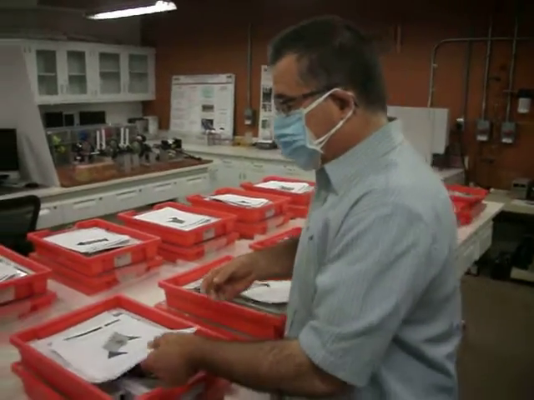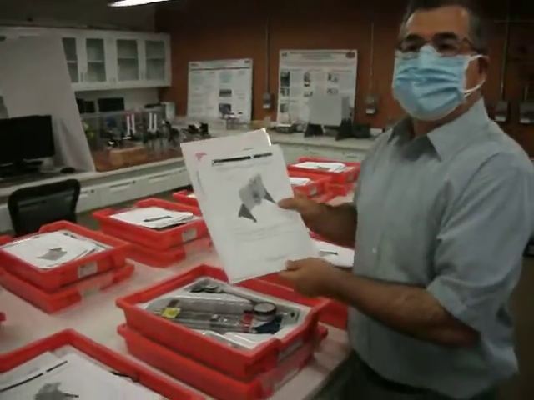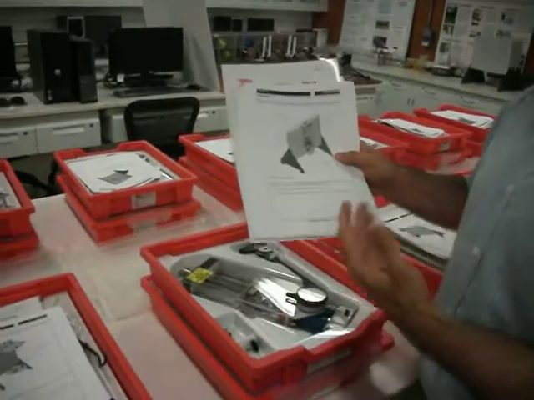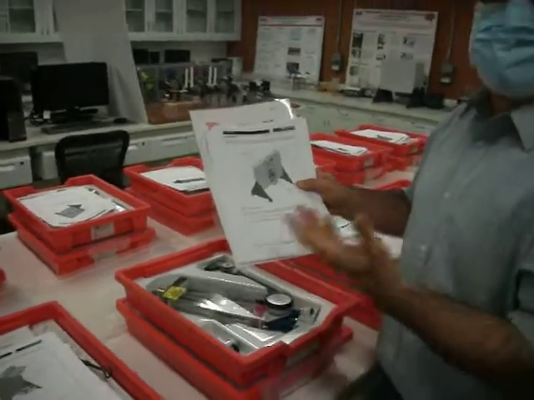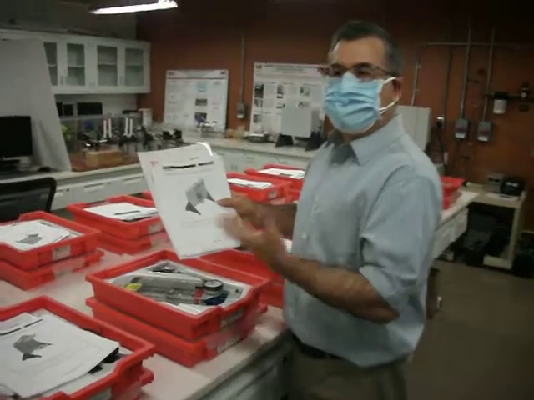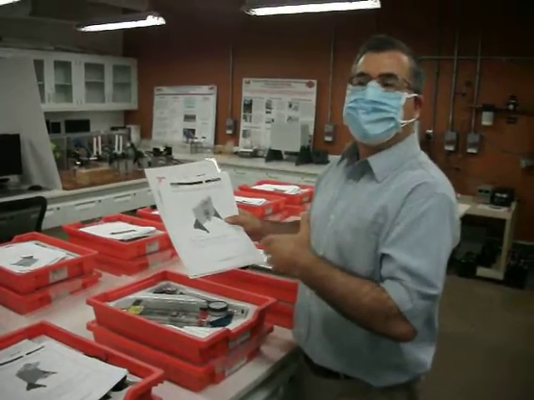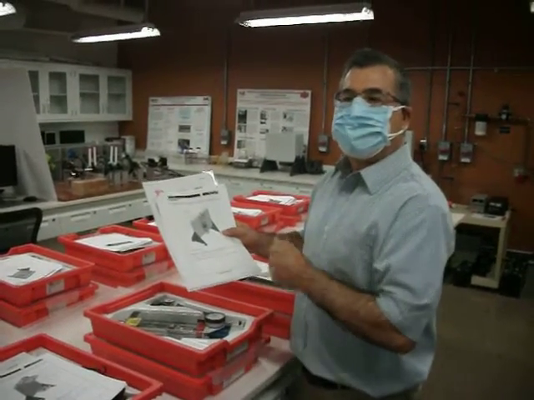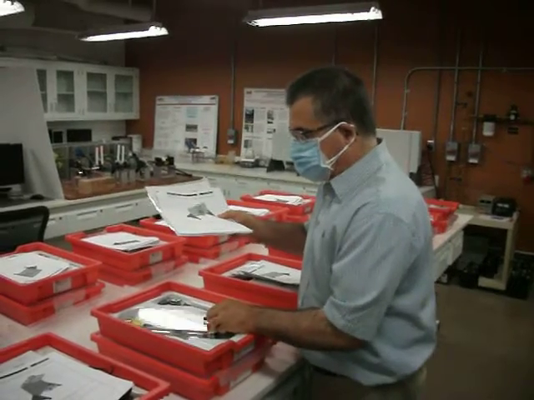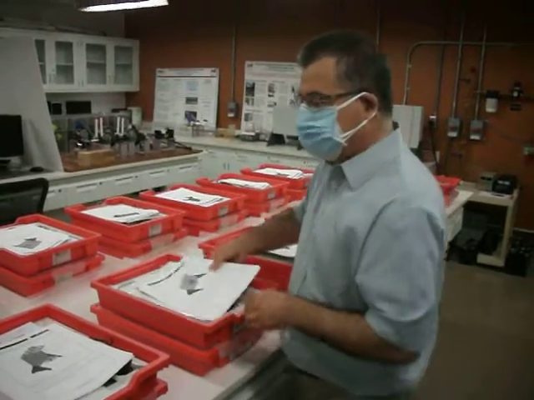This is a tensile machine, so we show the students Hooke's law, the modulus of elasticity, the elastic region, the plastic region, and this is the apparatus here.